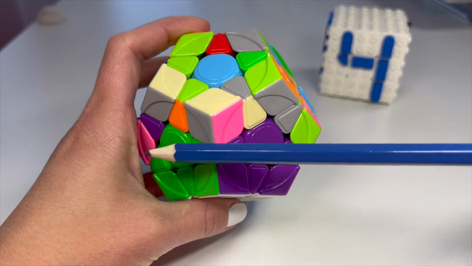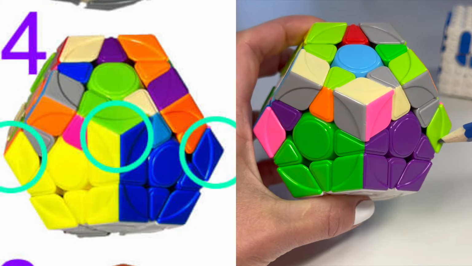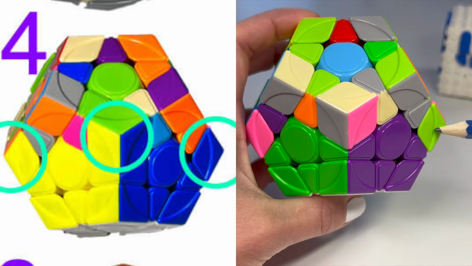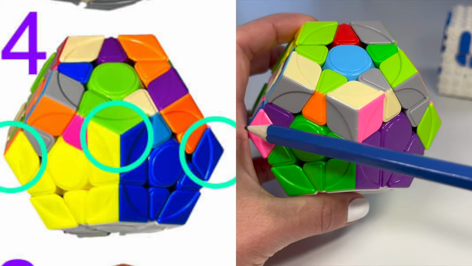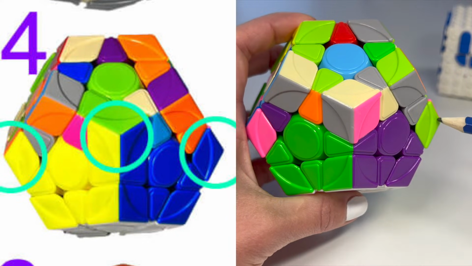We have already solved two layers. At this step, we will solve the bottom corners of the third layer. These are top corners, but we solve only bottom at this step.